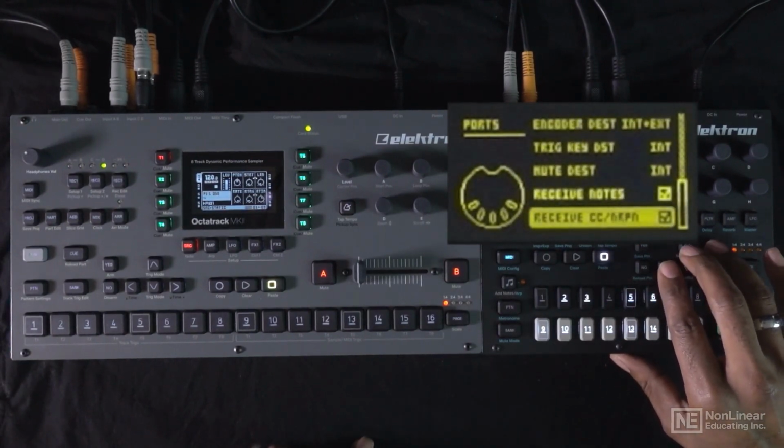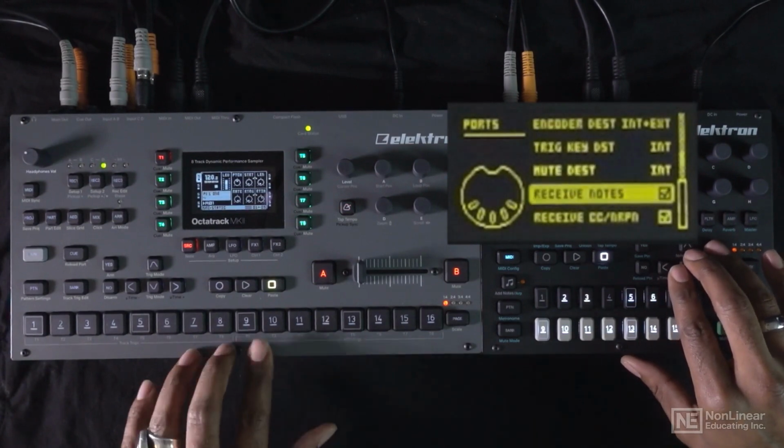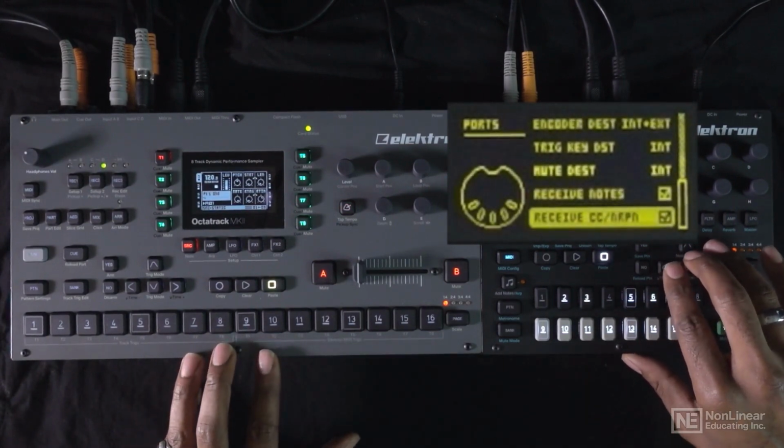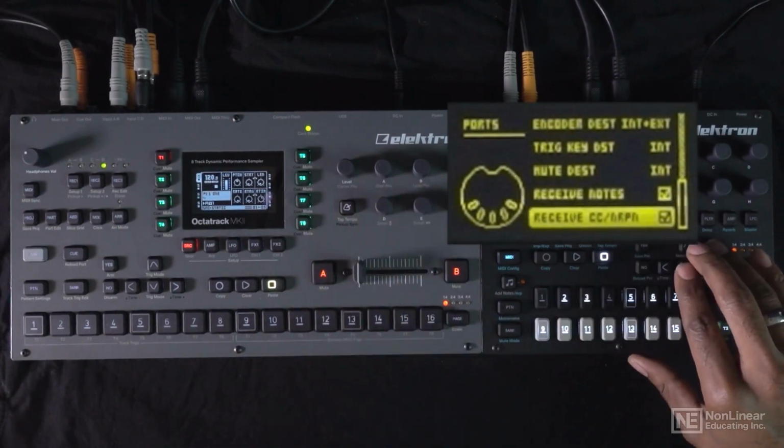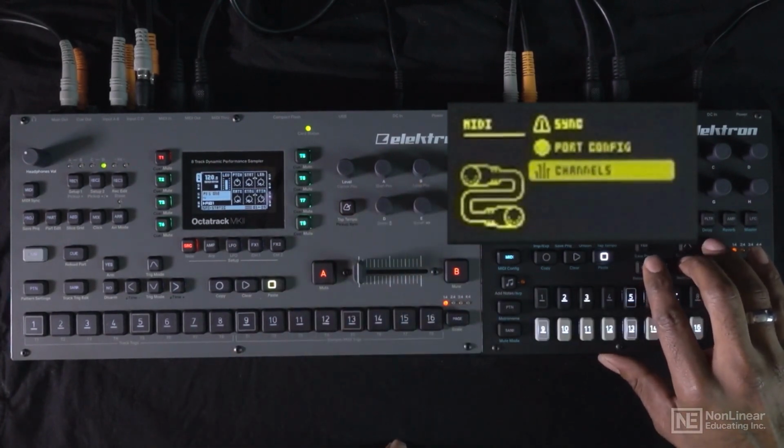The trig keys, I'm not worried about. Mute destination, that's fine. Receive notes, yes. I want it to receive MIDI notes from the Octatrack. Receive MIDI CCs, yes, because I want to control certain parameters directly from the Octatrack. So that should be good there.